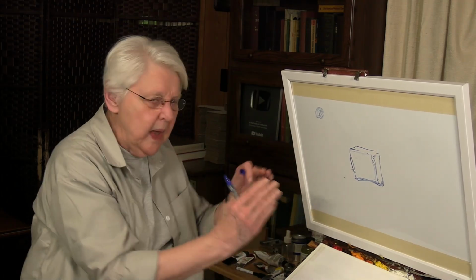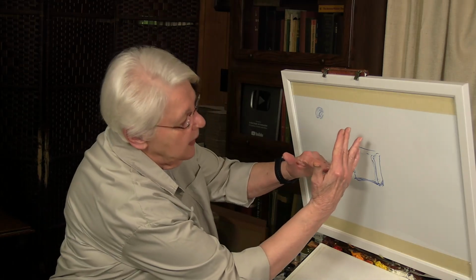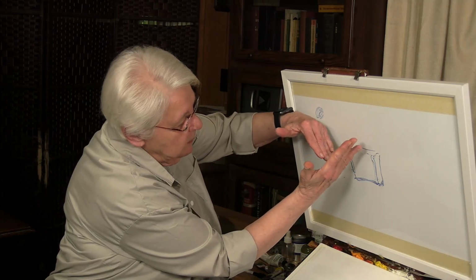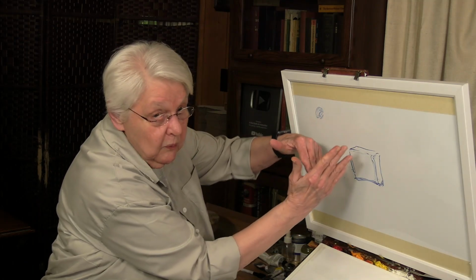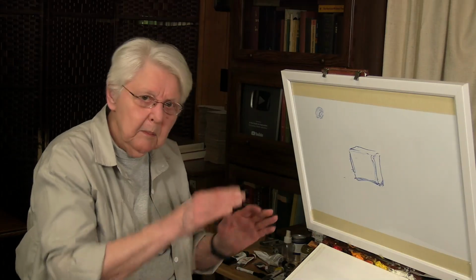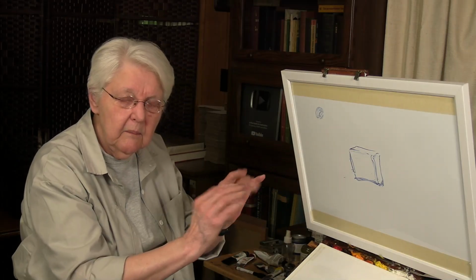Whatever is in direct alignment with the sun rays, as the sun rays are coming down, a plane that is turned towards the sun rays is going to catch the most light. So it's going to be lighter. Planes that are turning away from the sun rays are going to catch less light. So they'll be a little darker.